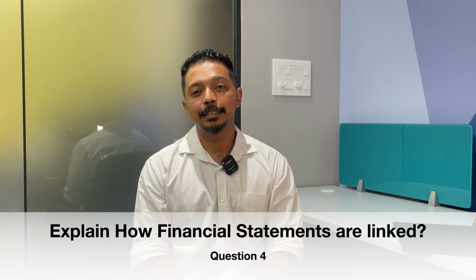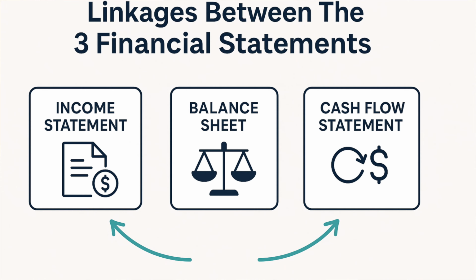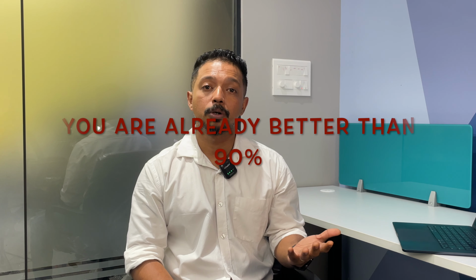Fourth question is the linkages between the 3 financial statements. Now, one of the most important yet least answered questions is your understanding of how the income statement, balance sheet and cash flow are linked. And believe me, as simple as this question might sound, it is one of the questions which candidates frequently are not able to answer.